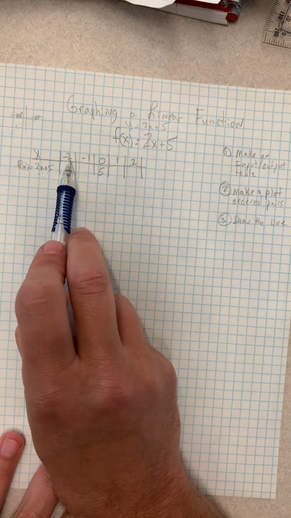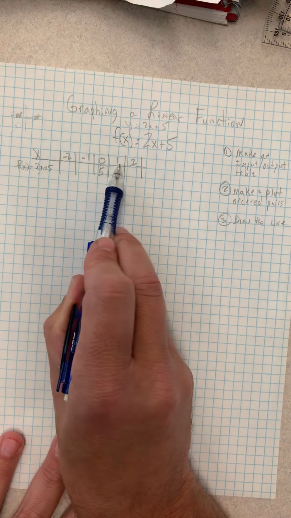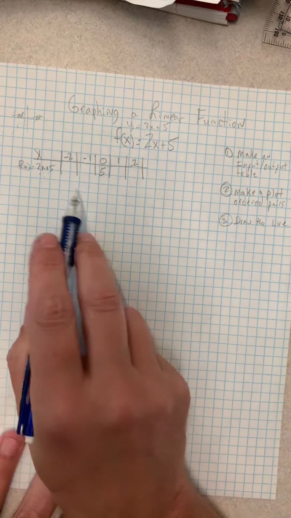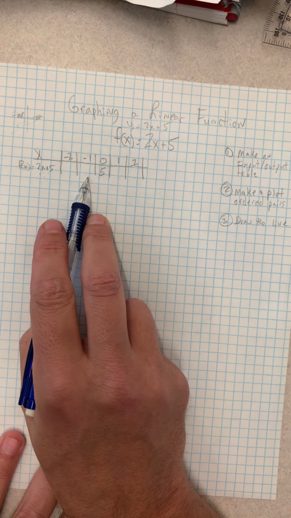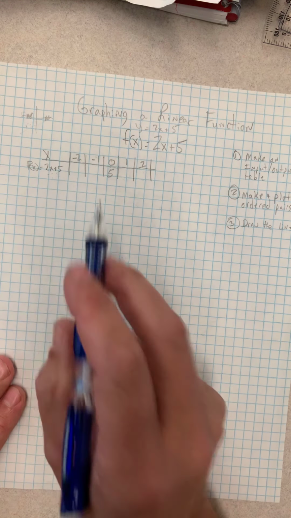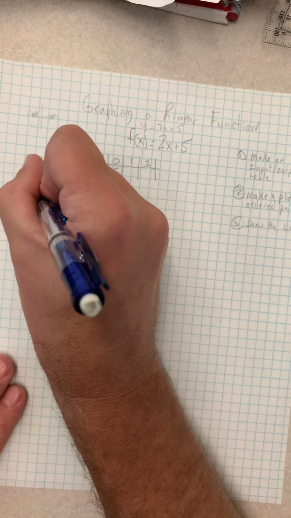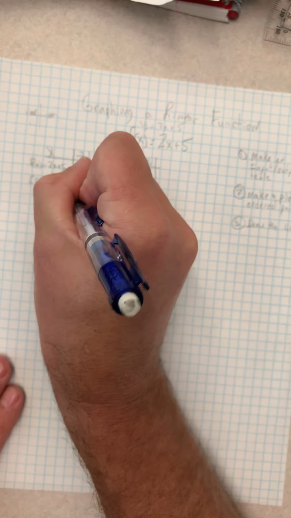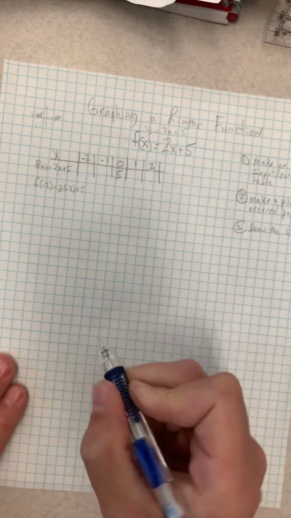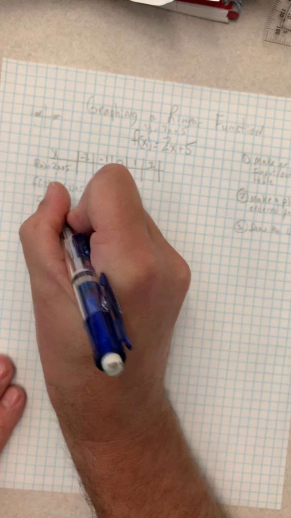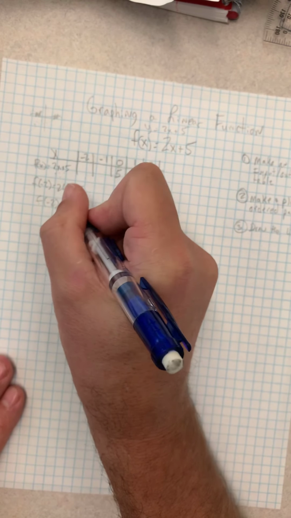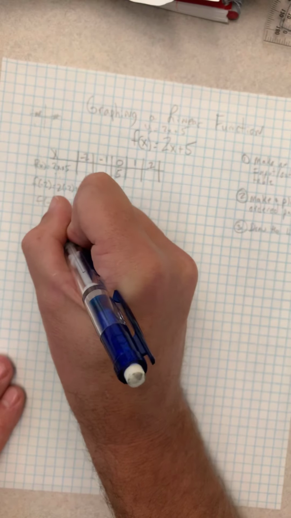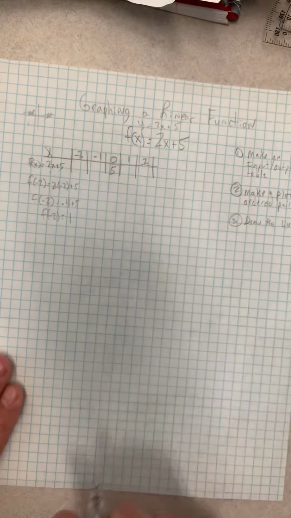Constant rate of change again, because this rate of change is increasing by 1s, I would expect to see a pattern down here. I don't know what that pattern is yet, but I bet I can figure it out. If I plug in -2, f of -2 is going to equal 2 times -2 plus 5. The function evaluated at -2 is going to give me 2 times -2, which is -4, plus 5. The function evaluated at -2 then gives me a y of 1.